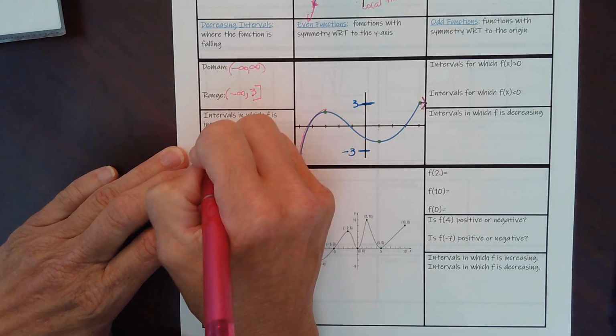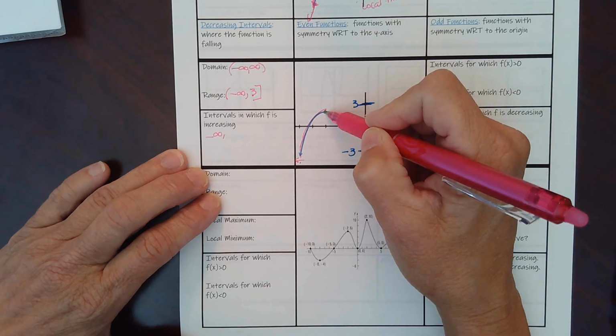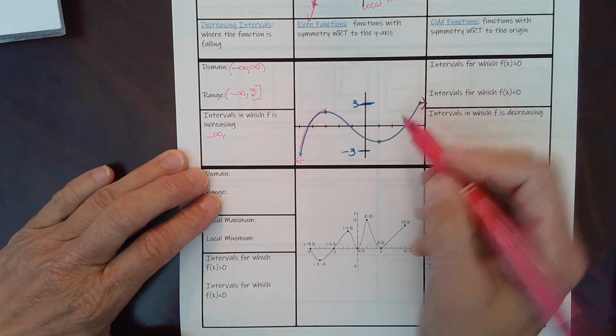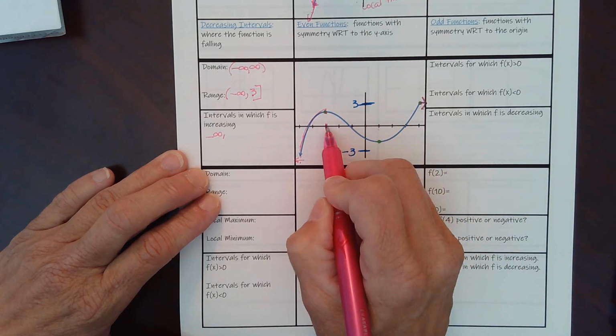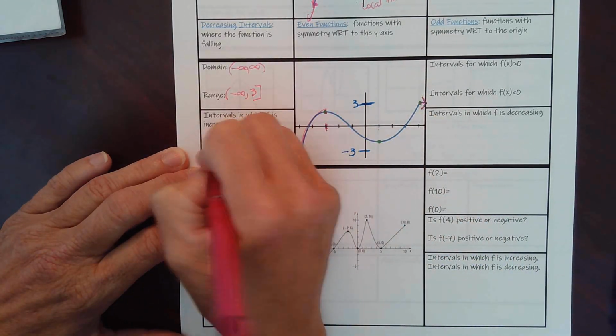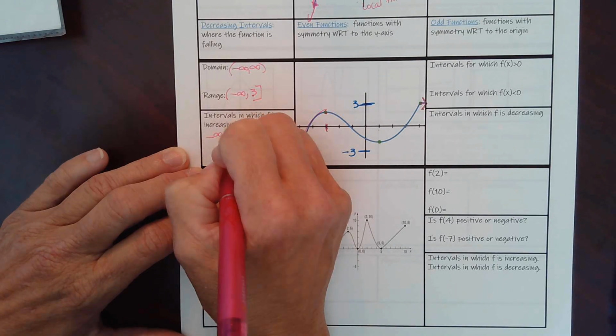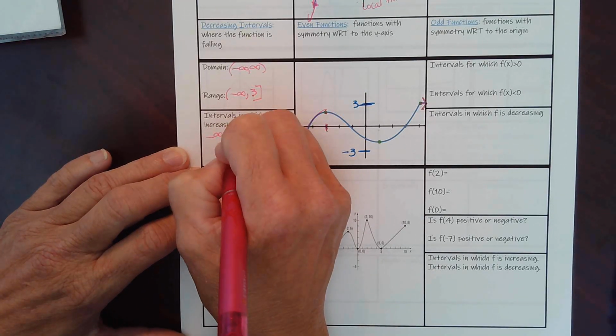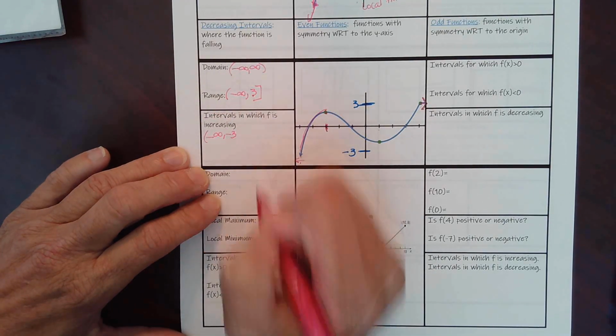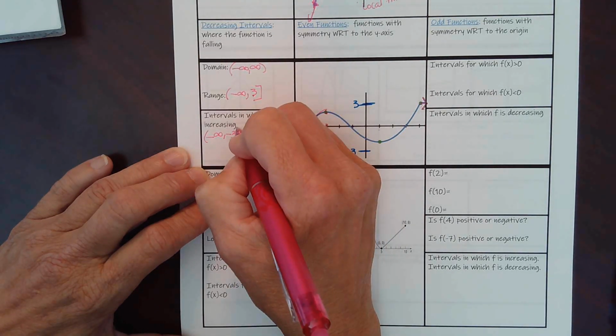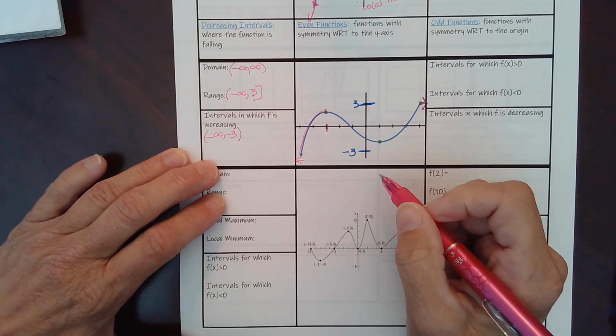Well, that would be negative infinity. This portion of the graph stops increasing at this x value, which is negative 1, negative 2, negative 3. So this portion of the graph increases from negative infinity to negative 3. I will close that with parentheses.